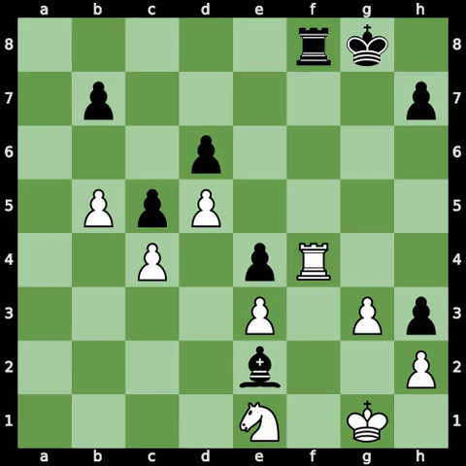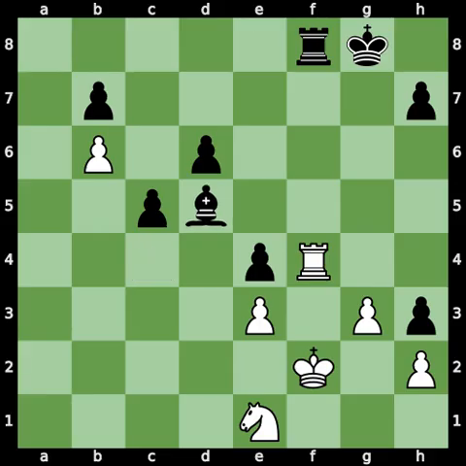Bishop e2. King f2. Bishop captures on c4. b6. Bishop captures on d5. With a decisive advantage for black.